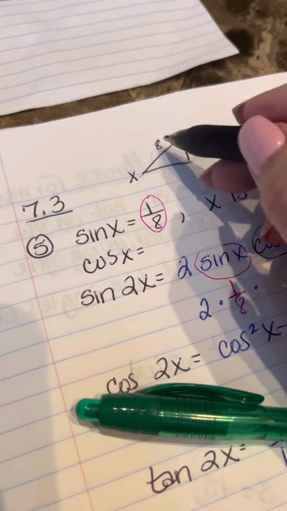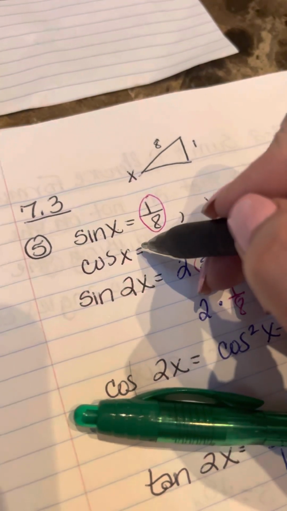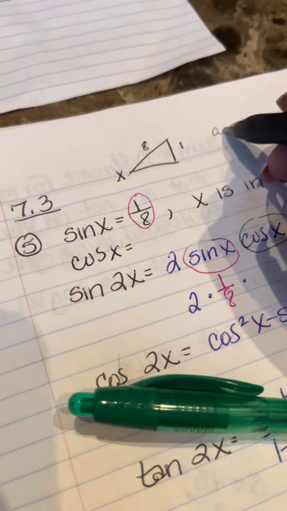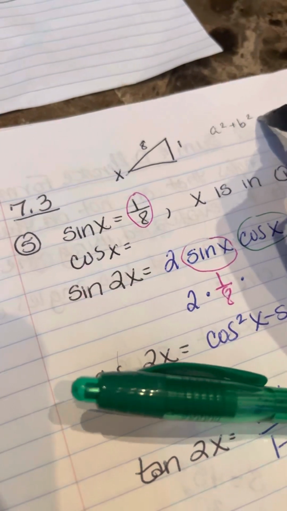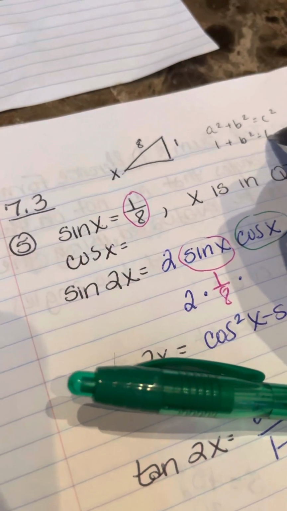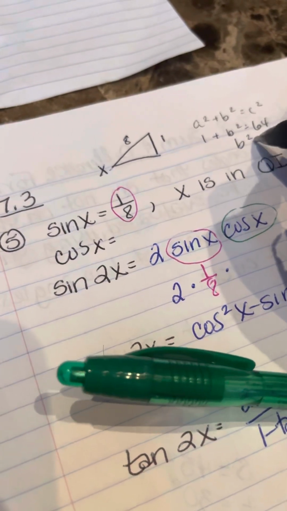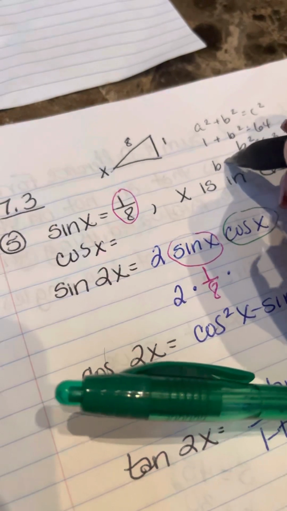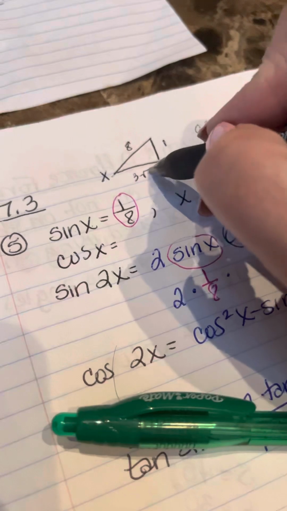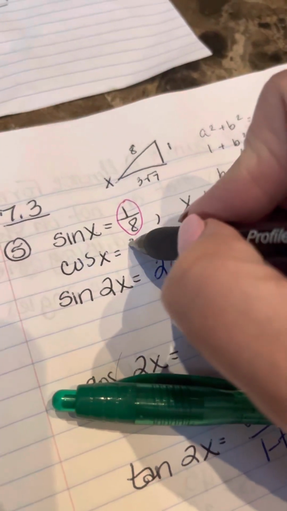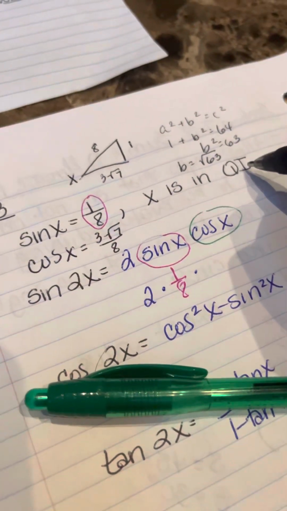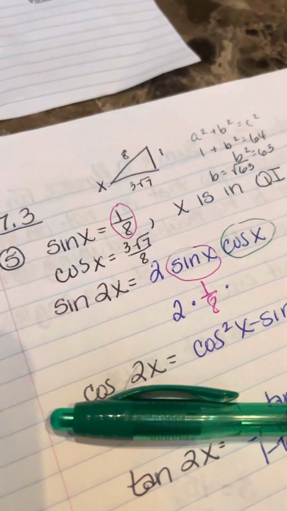1 is the opposite side and 8 is the hypotenuse. To get the cosine of x, I need the adjacent side. So I'm going to do a squared plus b squared equals c squared. So you get b equals the square root of 63, which when you reduce it is 3 square roots of 7. So the adjacent side is 3 square roots of 7 over 8. We're in quadrant 1, so that's going to be positive.